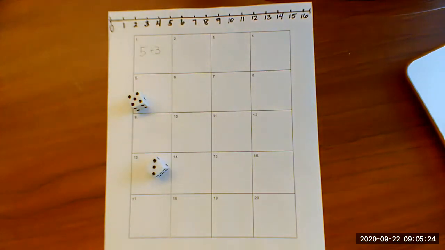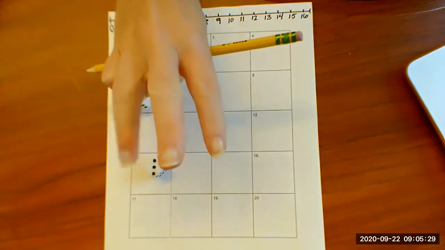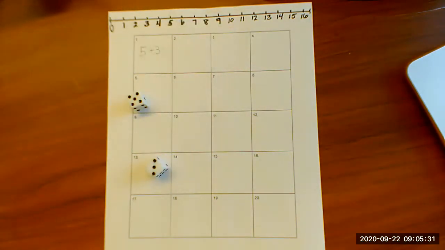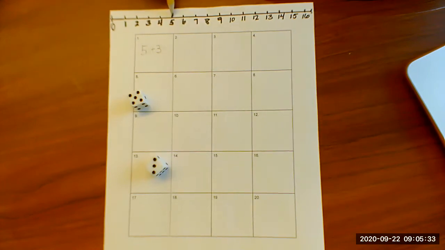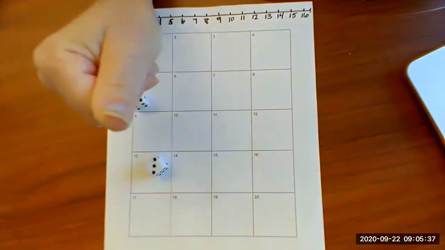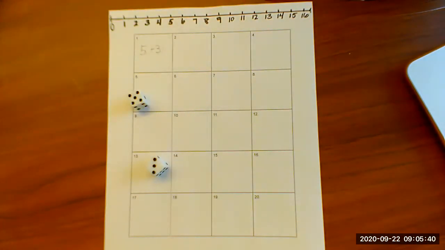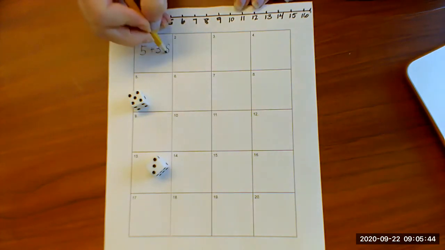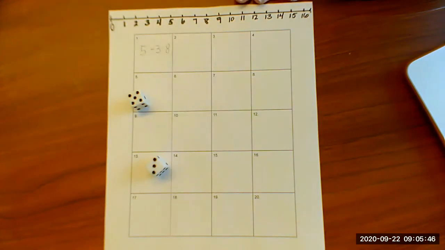Now in my brain, I could say 5, and then count on 3 more, 6, 7, 8, or I might look at my number line and start at 5 and get to 8. Or if you already know it as a fast fact right in your head, then that is wonderful, and you can just write your answer right down on the paper. 5 plus 3 equals 8.